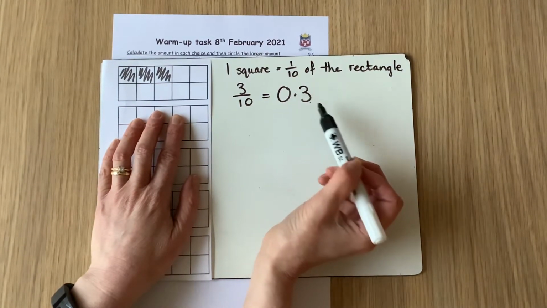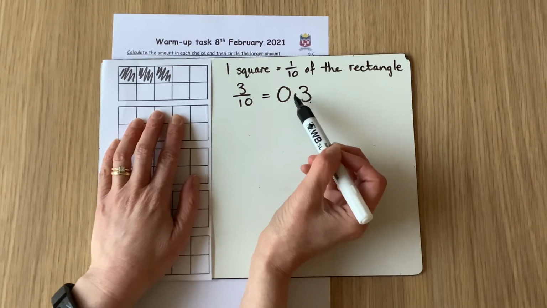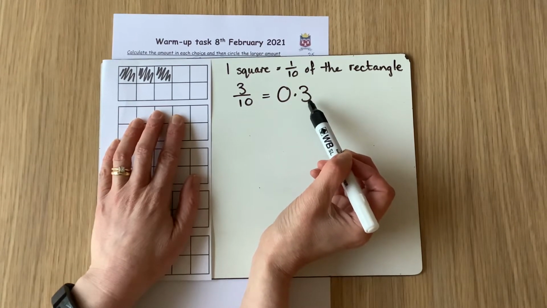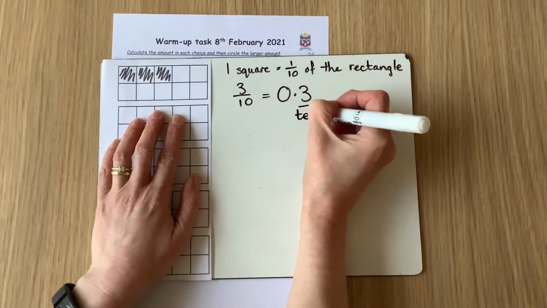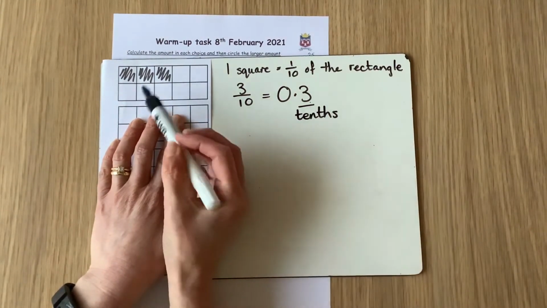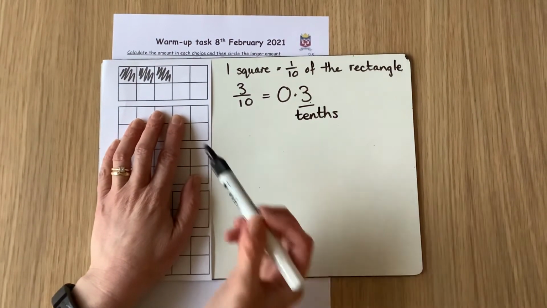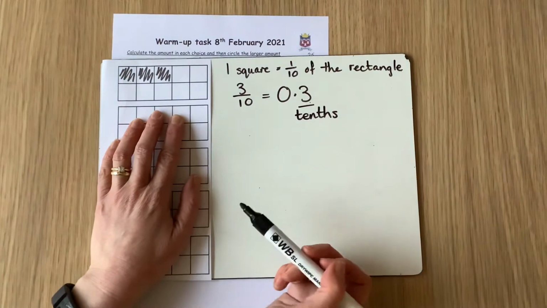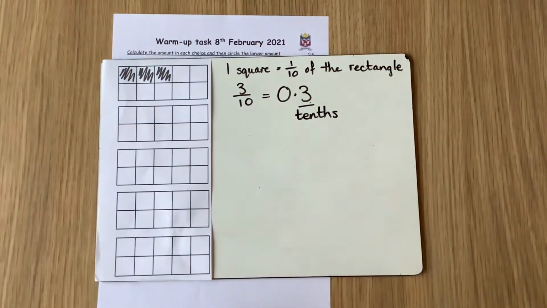Point, my decimal point, 3. 0.3. The 3, the number after the decimal point, is what's called tenths. The number after the decimal point is the tenths number. And the tenths number tells me how many out of the 10 parts I've coloured in. So I've coloured in 3 out of 10. 3 tenths, 0.3, they're exactly the same as each other.